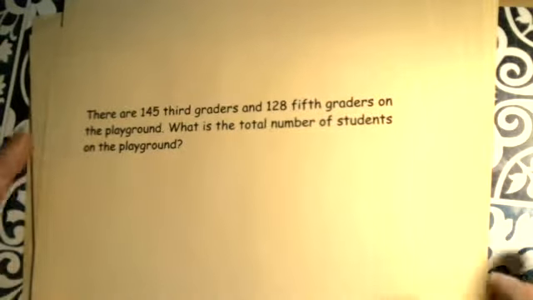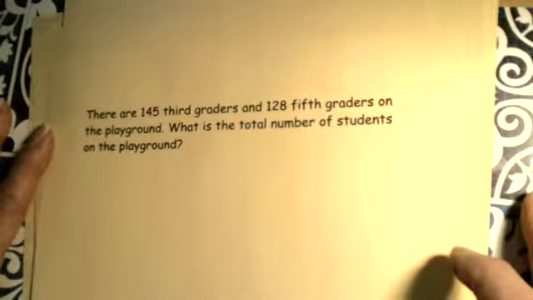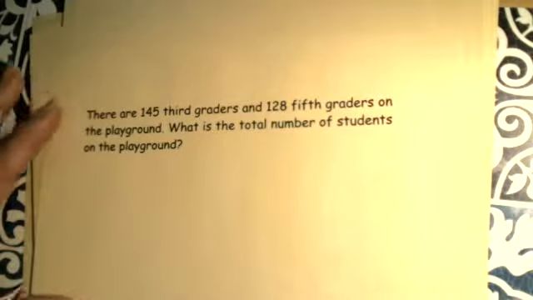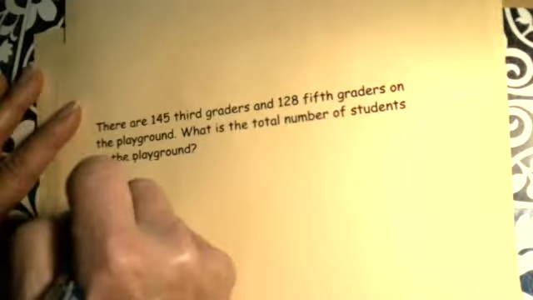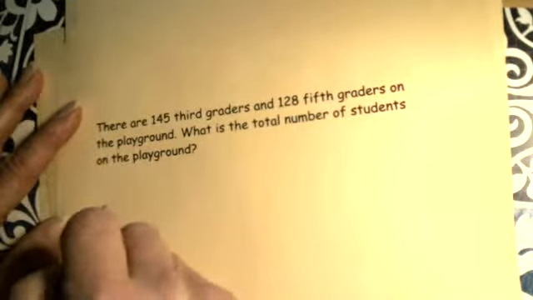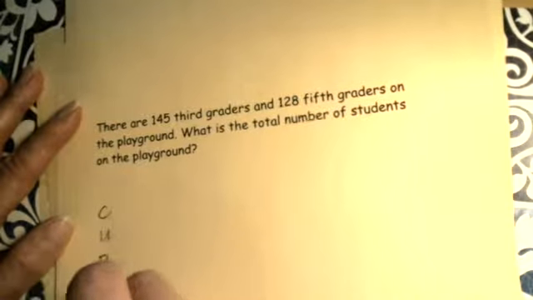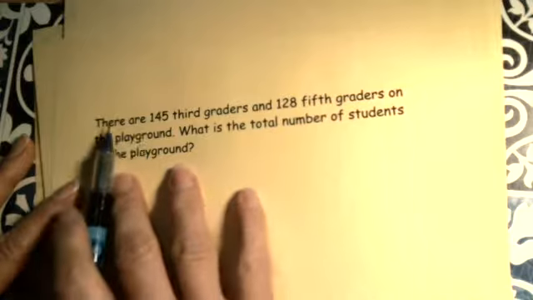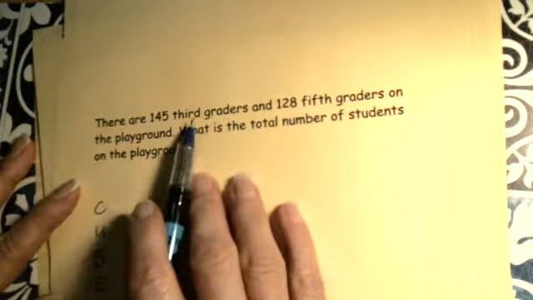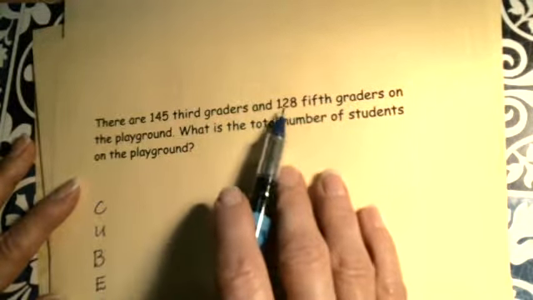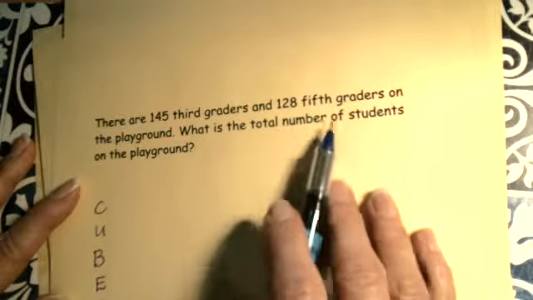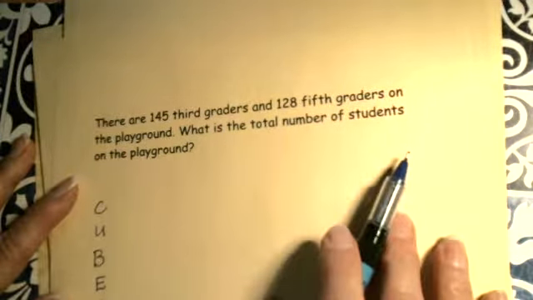Okay, I'm going to practice solving a word problem and also showing you different strategies to add. So, I have a word problem here. I'm going to write my cubes. And so I read the problem one time. There are 145 third graders and 128 fifth graders on the playground. What is the total number of students on the playground?